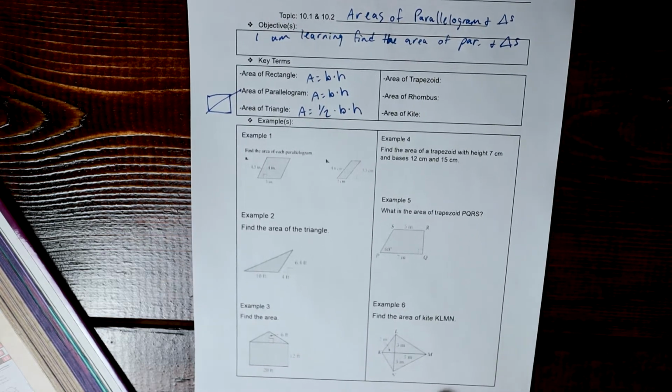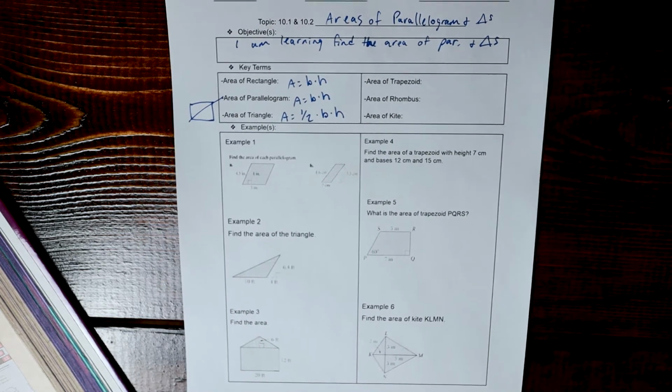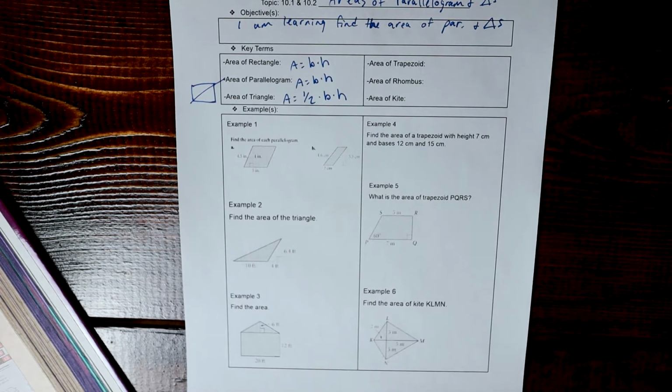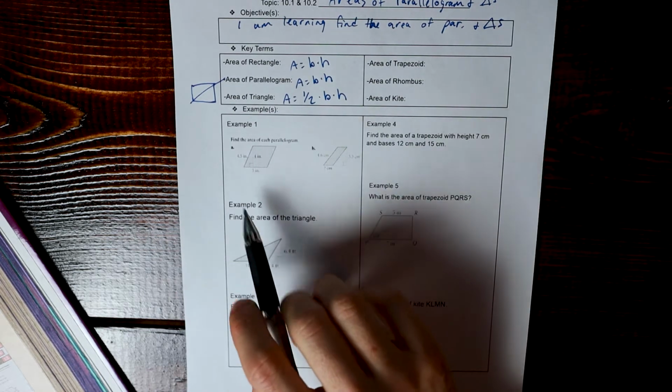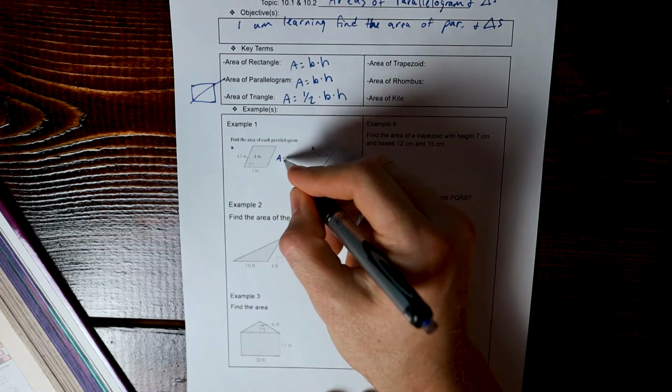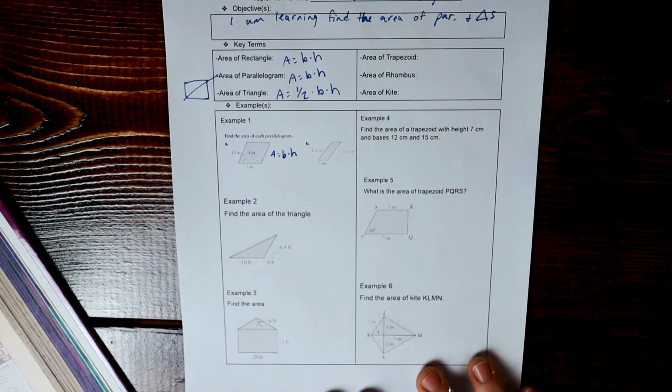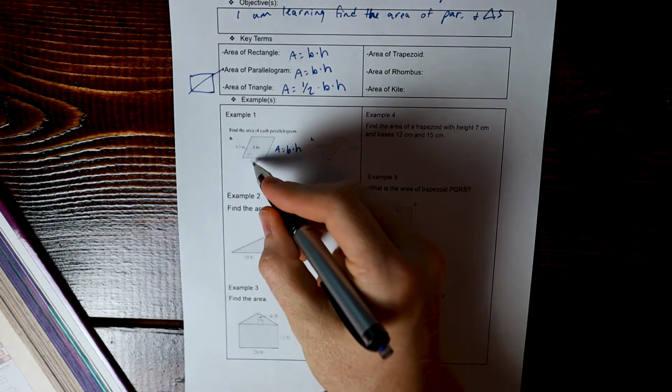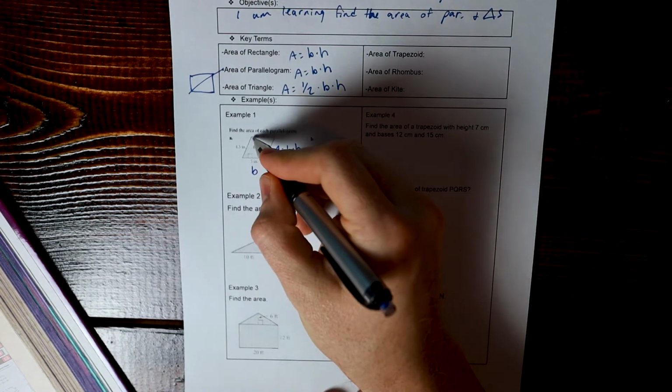Example 1, part A, and we will be adding one more example today, so be careful to not click out of the video early. To find the area of the parallelogram, we're going to use the formula base times height. Now the base in this case is 5. And the height is 4.